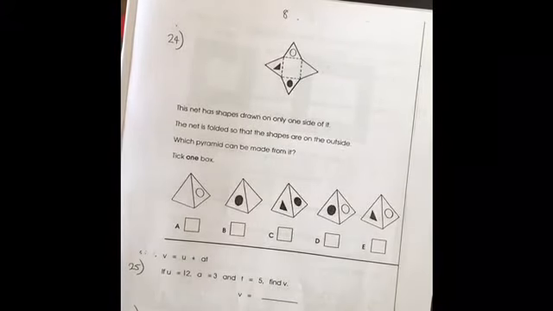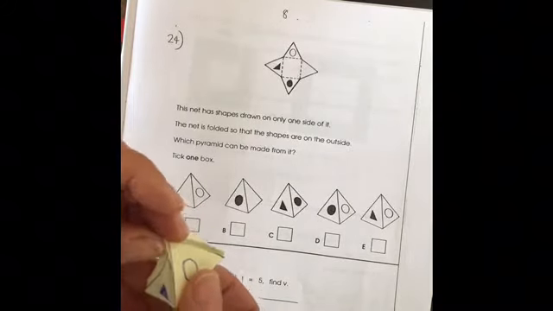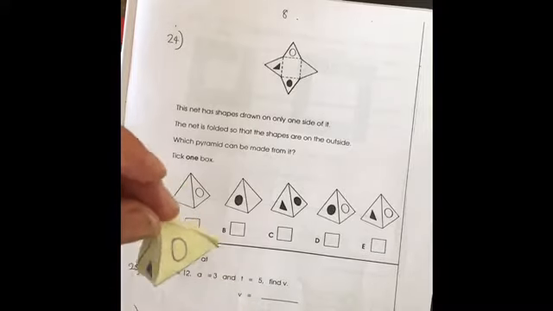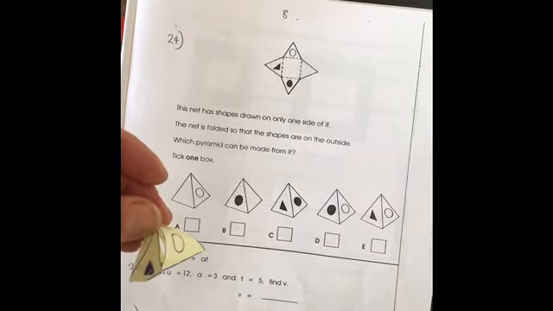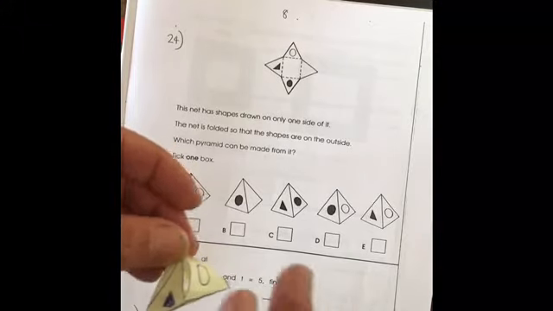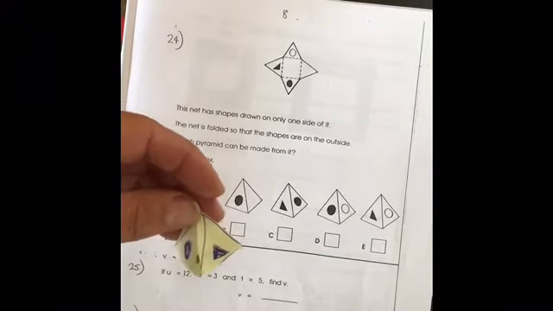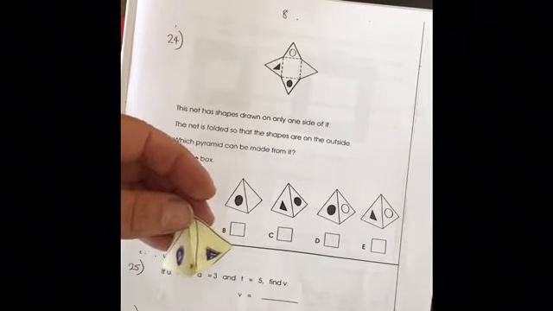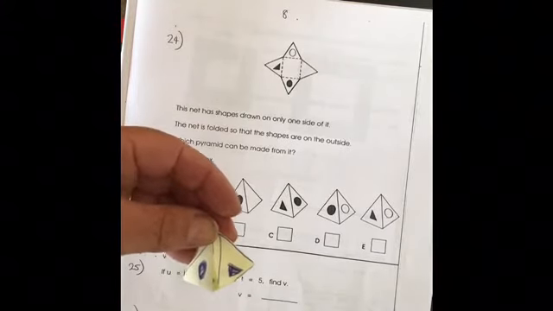I'll fold it so that we have the white triangle, or the white circle, on the right hand side. And if you do that, then you see you have the black triangle, so it's not that first one. Now, the next one, we have the black circle over on the left hand side. So that means in real life, in the folded up shape, we'd have the black triangle to the right of it. So it's not that one.